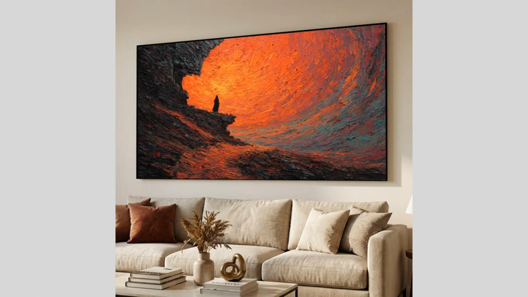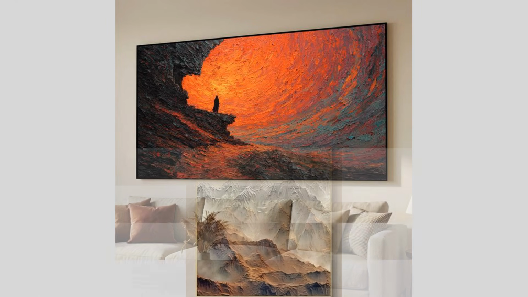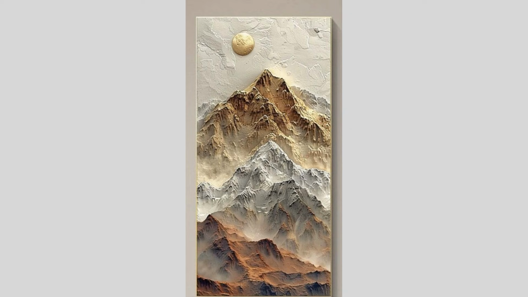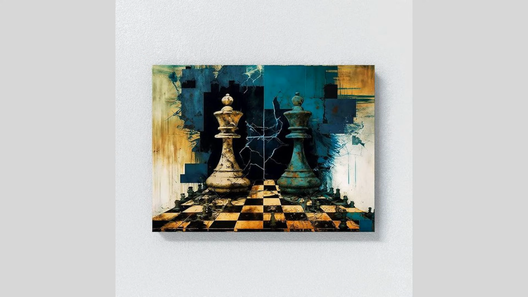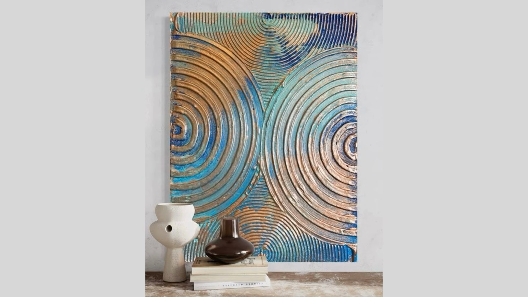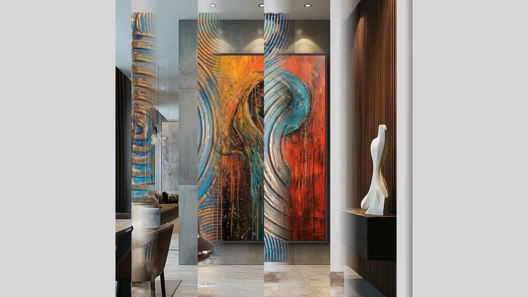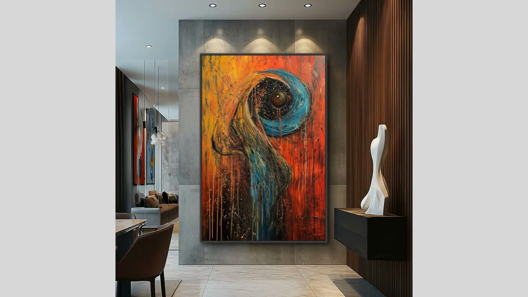Wood carries its own natural beauty through grain patterns, textures, and tones. Each piece of wood is different, which means every artwork becomes truly one of a kind. When you combine this natural material with abstract design, you create something that feels alive, warm, and deeply expressive.